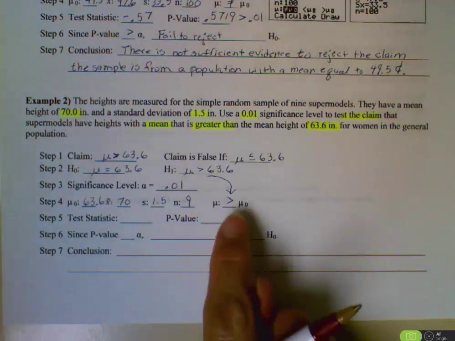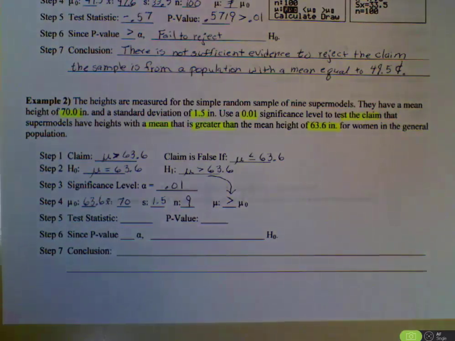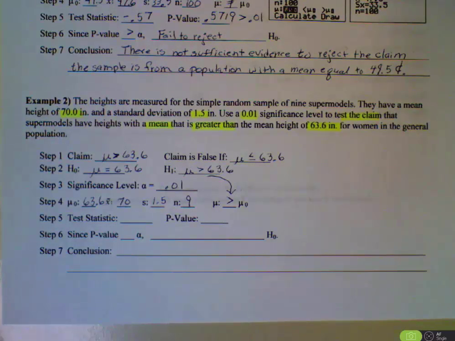So I have to tell the calculator I'm conducting a one-tail, specifically a right tail test. All right, I'm ready to enter that information on the calculator. I'm going to pull up stat and then test, and then number 2 is t-test.